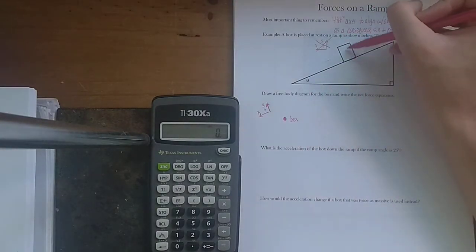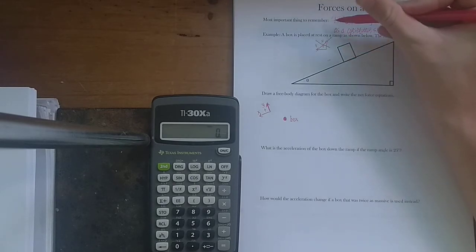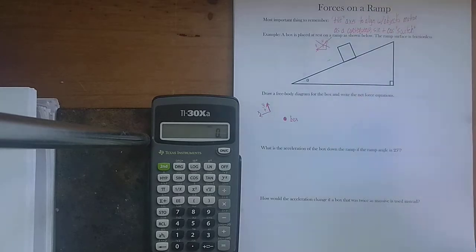The positive Y direction is perpendicular to the ramp surface, and this box is very clearly not about to just blast off the ramp or sink down into the ramp in this direction. Now what I've done is I have restricted the box. I haven't changed anything physically, but based on the axis I've set up, I now have the box only moving in one direction, which is what we want. Okay, that's good. So I've got my axis.